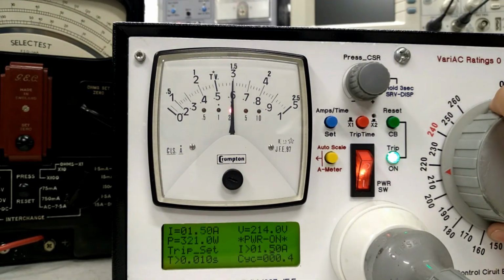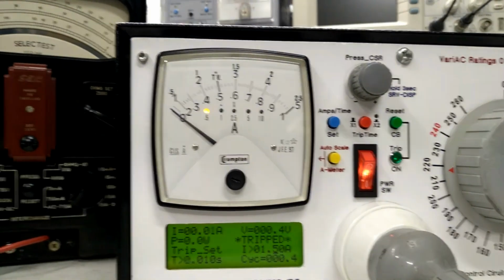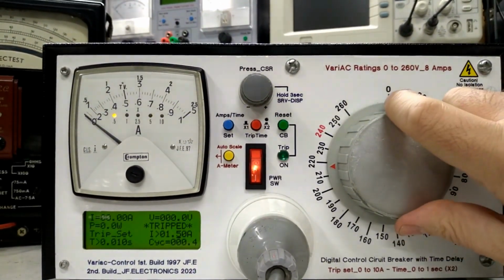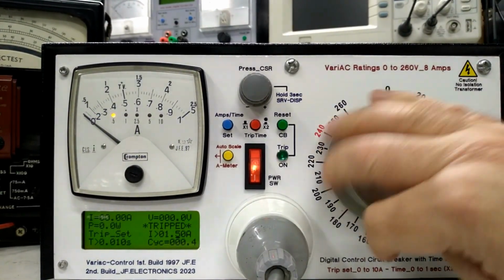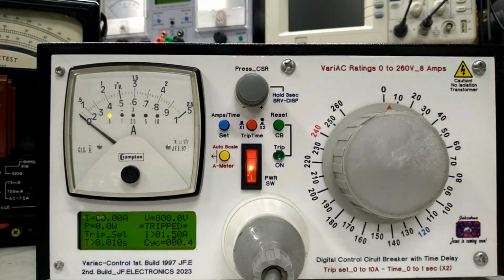I'm going slowly. 1.5. Yeah, just over 1.5 amps, and it's tripped, so it's pretty good. So that concludes the Variac here and the testing of it. And yes, thank you for watching that.